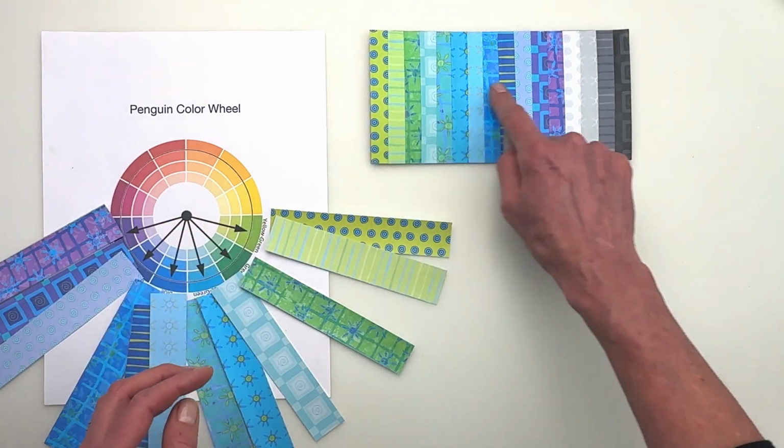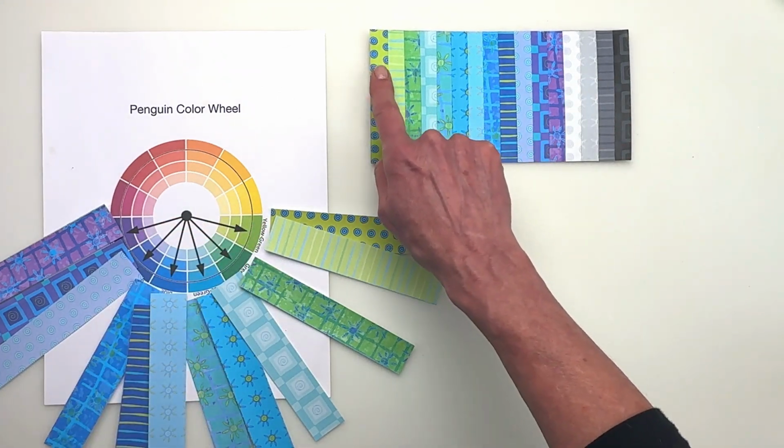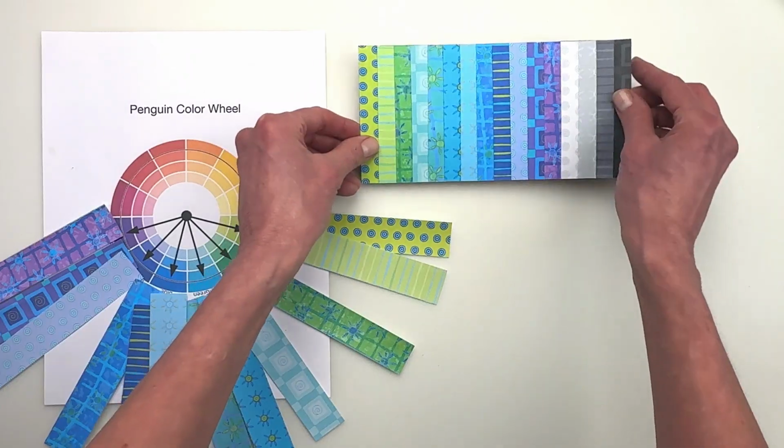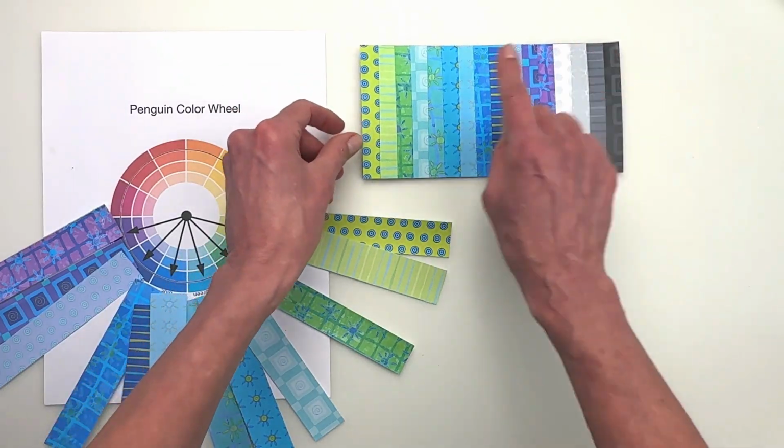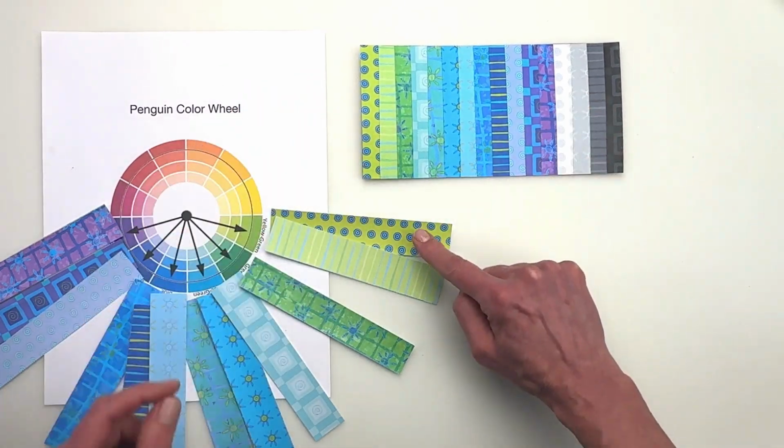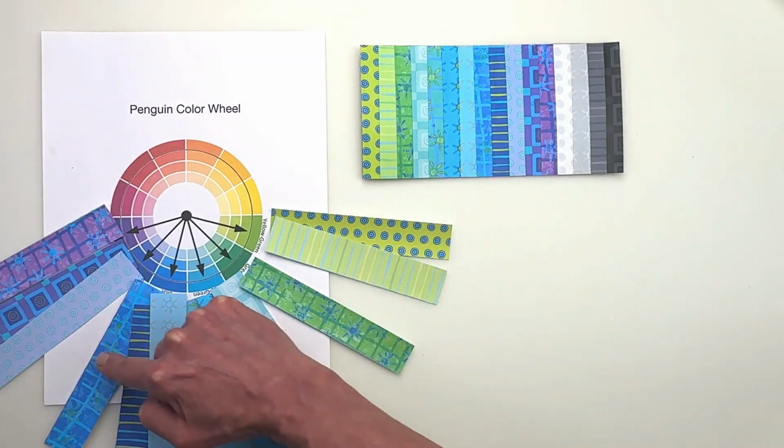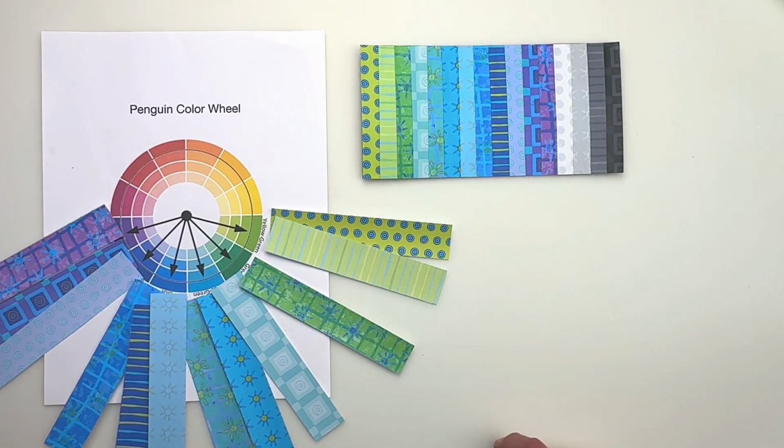In doing the color spectrum collage panel, all I did here, this is a 4 by 8 inch piece of chipboard, and then I glued them down in order. So starting here and then moving along the color wheel like that.